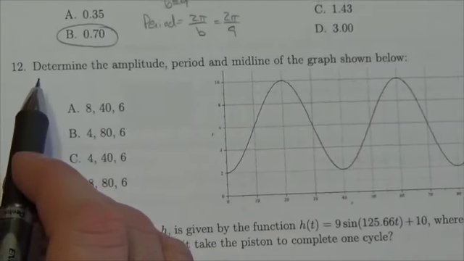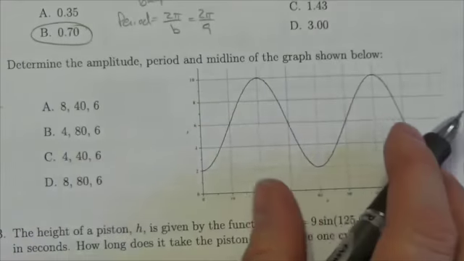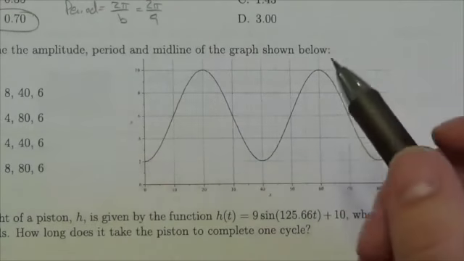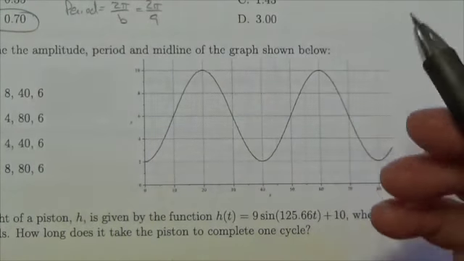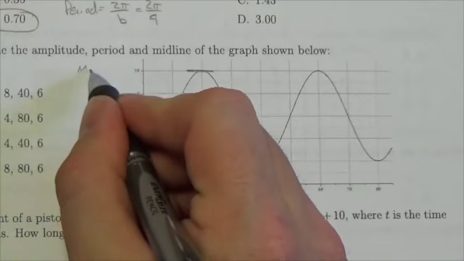Now for this question we read that we're being told here to determine the amplitude, period, and midline of the graph shown below. So this graph right here. Now to figure out the amplitude and the midline, I need the maximum and minimum values that we get to. And I can read those right off.